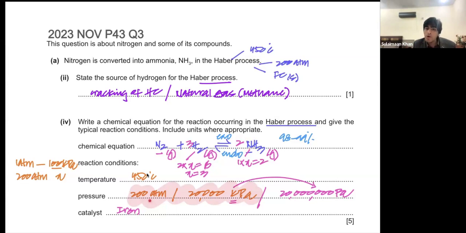So why don't I go above 200? Why don't I just go above 200 atmospheres, right? Because if I go above 200 atmospheres, I'm going to increase more pressure and I get more ammonia. Absolutely. Ishar is right. It's not about being dangerous. It's about cost. The industrialists care about the money.